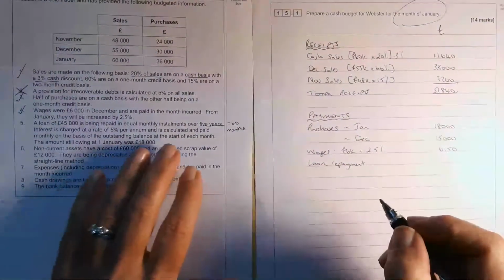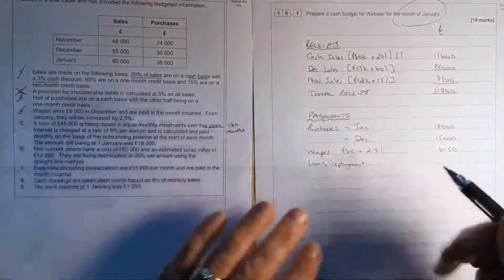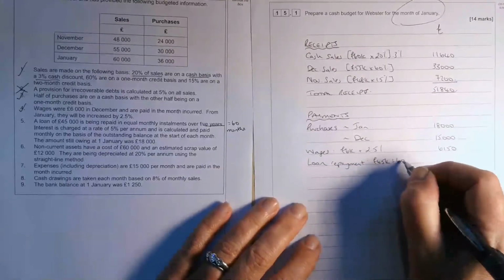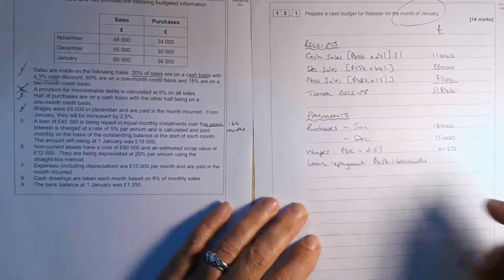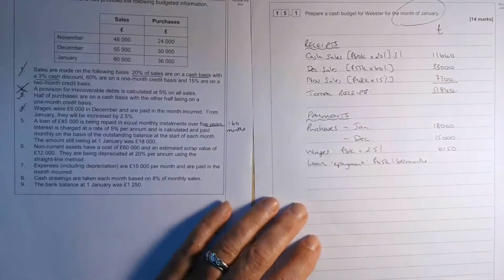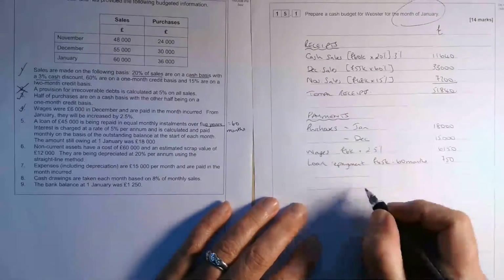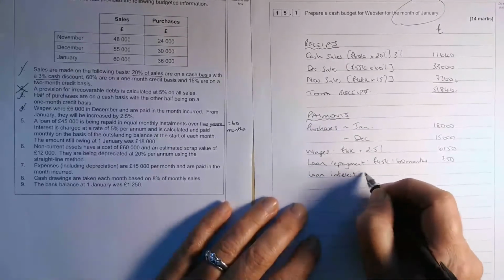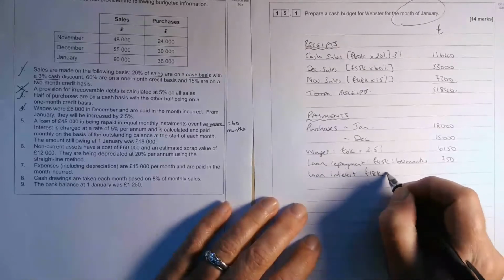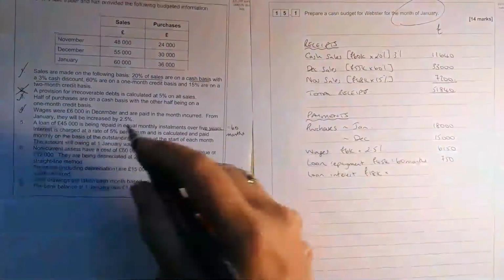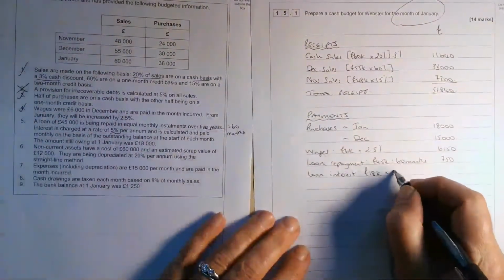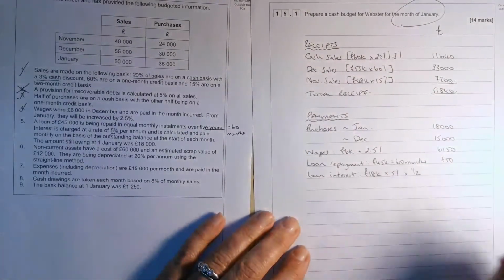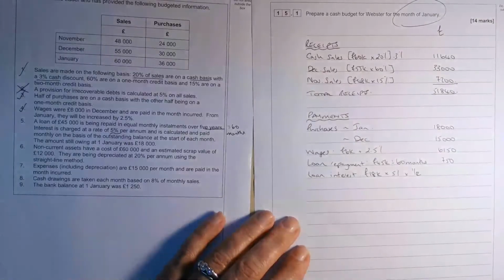Okay, so this is the capital that Webster is repaying. So £45,000 divided by 60 months means that he is paying £750 worth of capital, and then he's going to pay some loan interest. Now that's going to be based on £18,000 at a rate of 5% per annum. Okay, but we're not going to charge him 5% because this is only 1 month. We're only doing the month of January, so times that by 1/12, divide by 12.